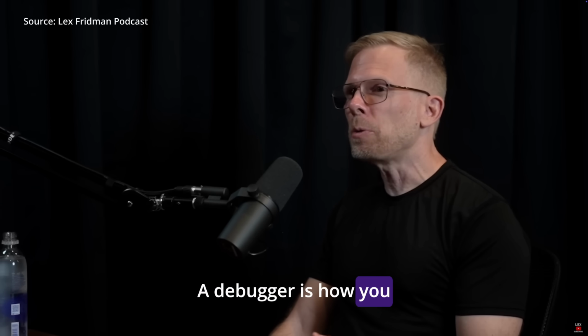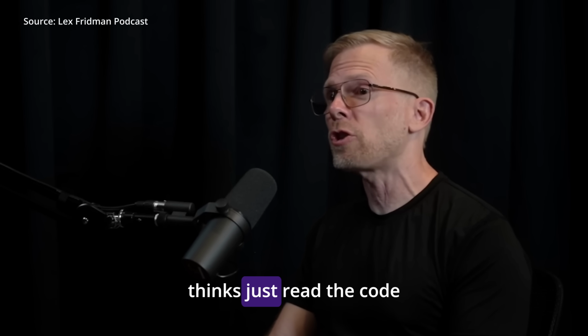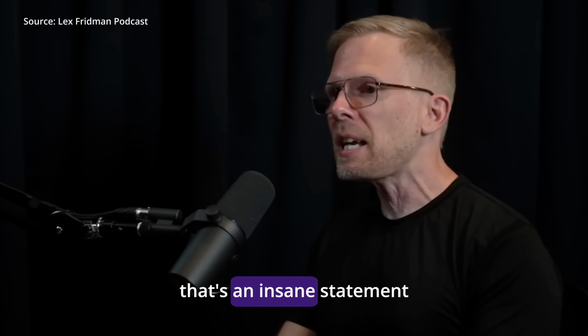A debugger is how you get a view into a system that's too complicated to understand. I mean, anybody that thinks just read the code and think about it, that's an insane statement. This was John Carmack, a legendary programmer and engineer, best known for building 3D games engines like Doom and Quake. But what is he even talking about?